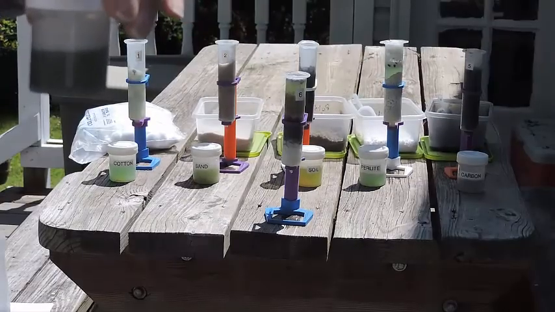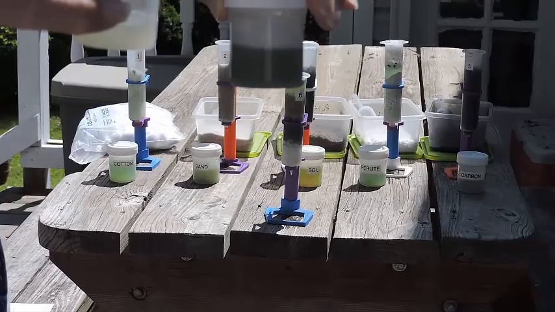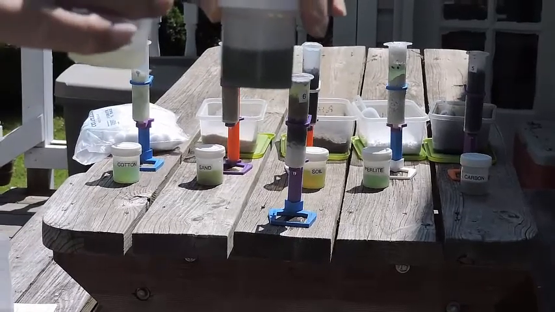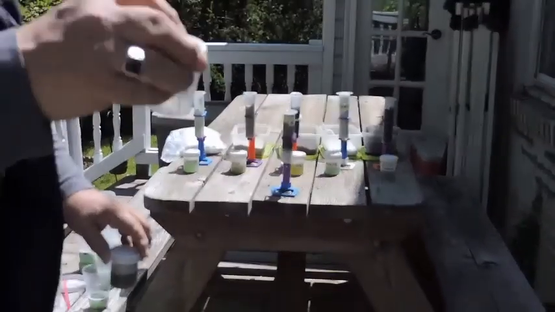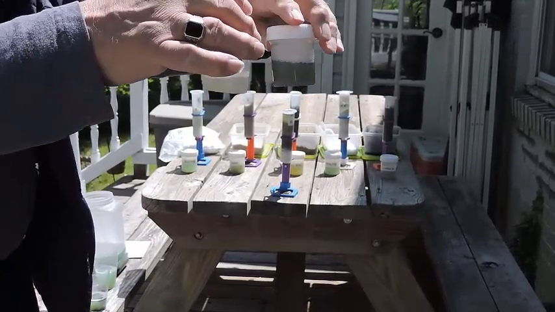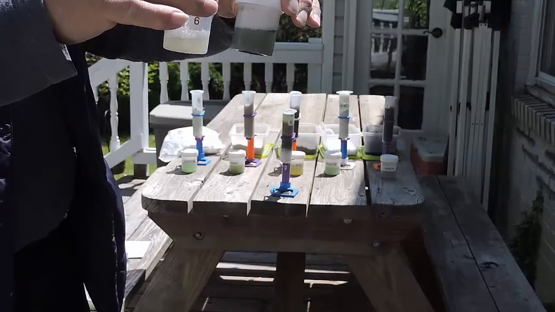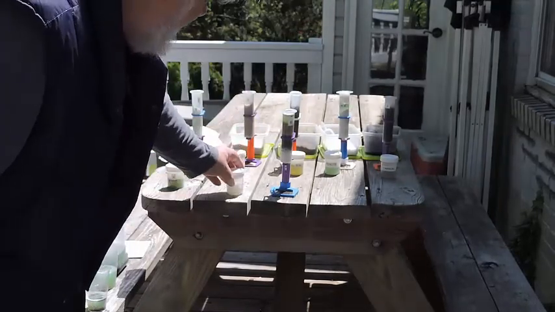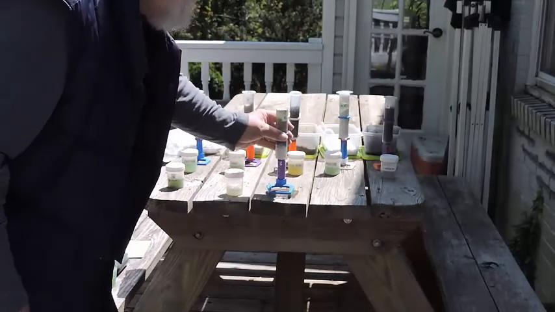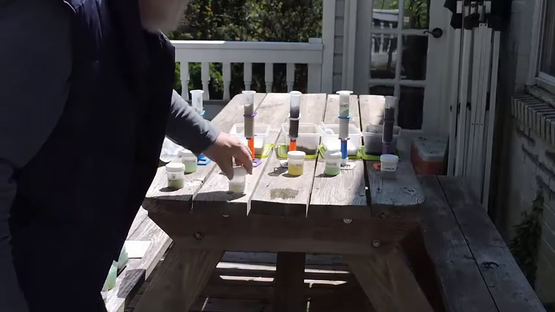It doesn't have much color to it. All right? Does it have any particulate matter? No, there's nothing floating in it. Does it foam? Let's shake it and see if it foams. It still foams, so we still have some foaming that's taking place, but there's no particulate matter. So you can look at this and compare this now to each of the individual ones here.